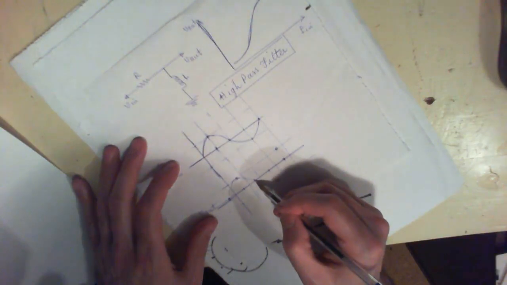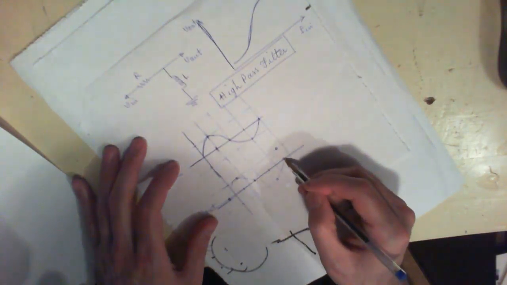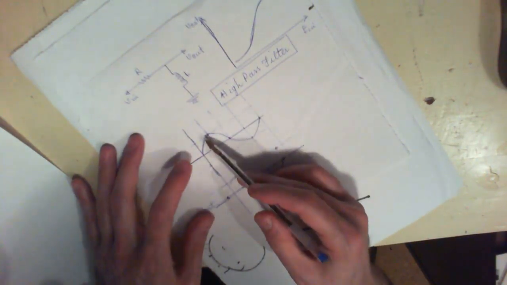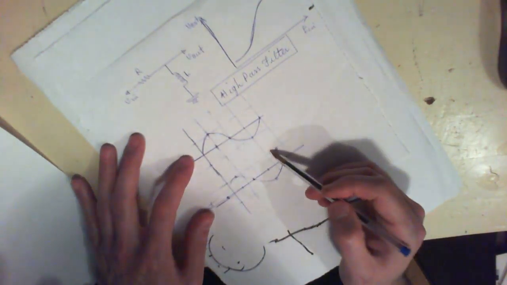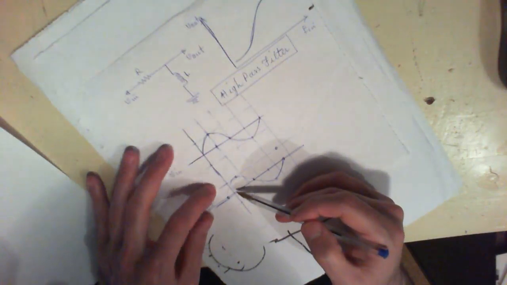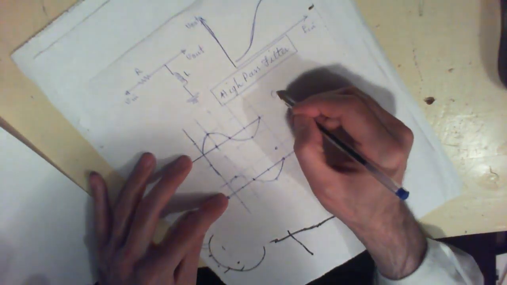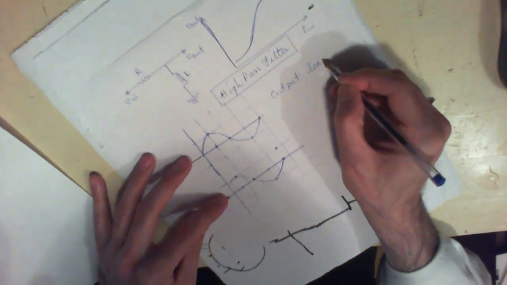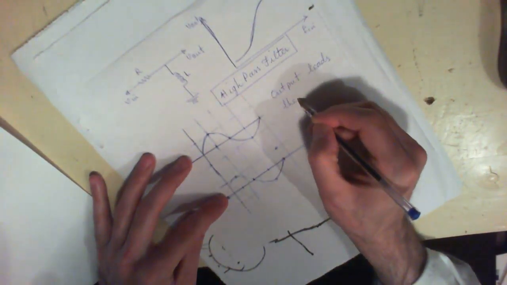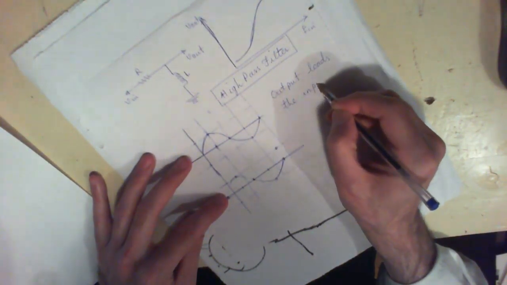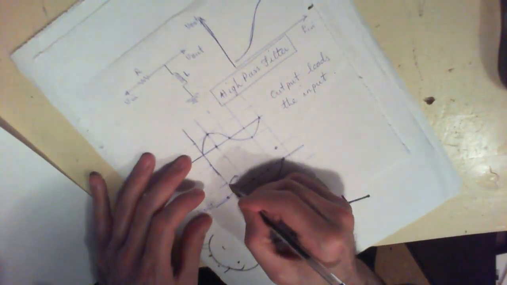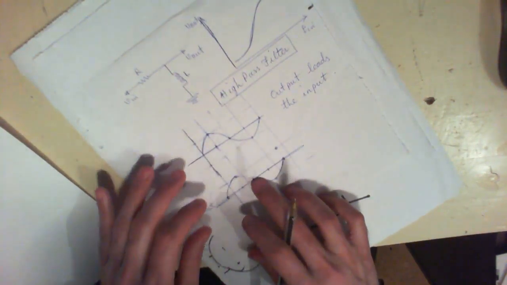Actually, this is supposed to be here. So you see that your output is leading. The output leads the input. The output leads the input. That's basically what happens in this circuit.